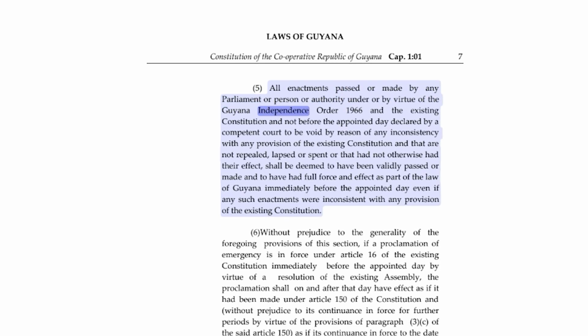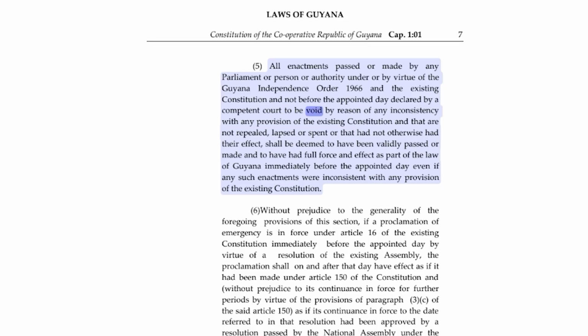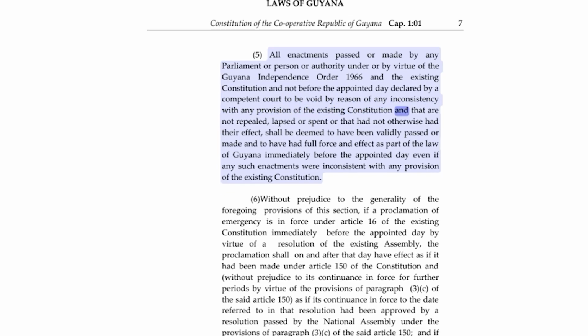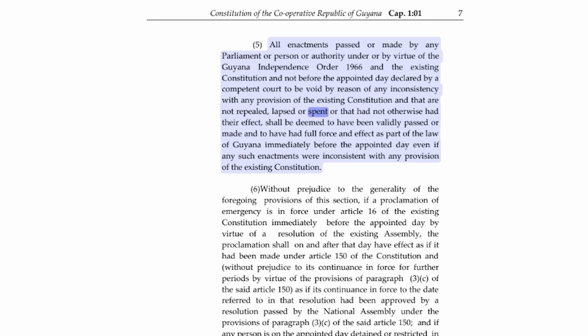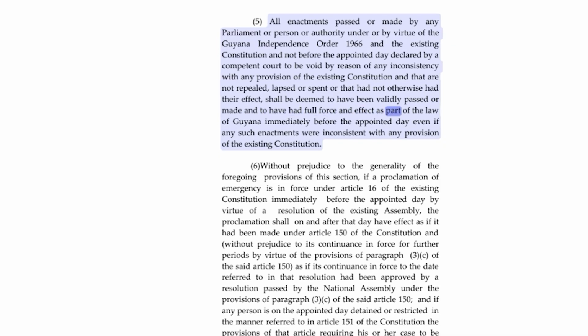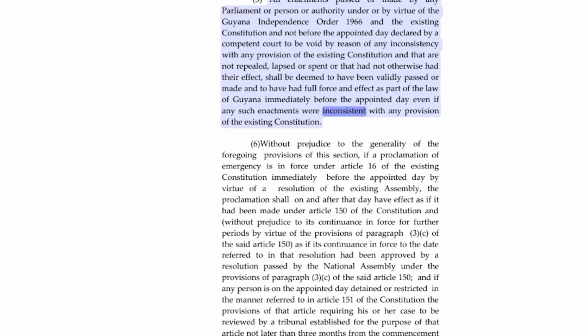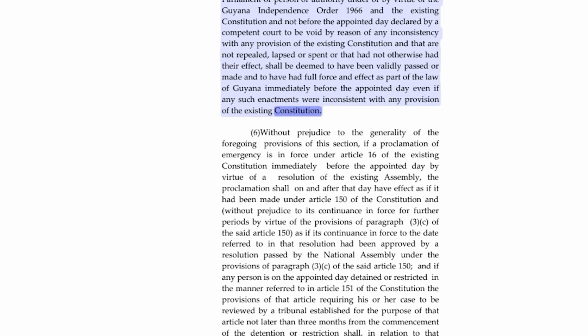(5) All enactments passed or made by any Parliament or person or authority under or by virtue of the Guyana Independence Order 1966 and the existing Constitution, and not before the appointed day declared by a competent court to be void by reason of any inconsistency with any provision of the existing Constitution, and that are not repealed, lapsed, or spent, or that had not otherwise had their effect, shall be deemed to have been validly passed or made, and to have had full force and effect as part of the law of Guyana immediately before the appointed day, even if any such enactments were inconsistent with any provision of the existing Constitution.